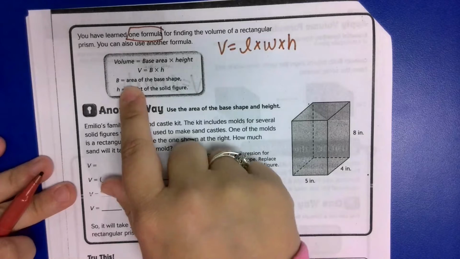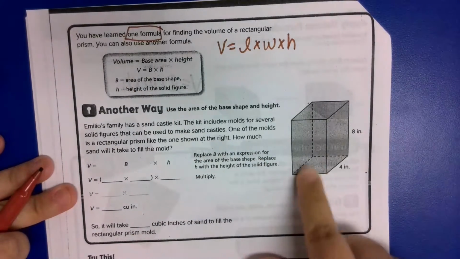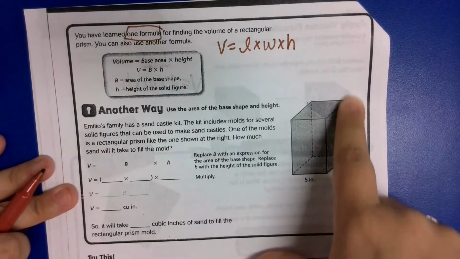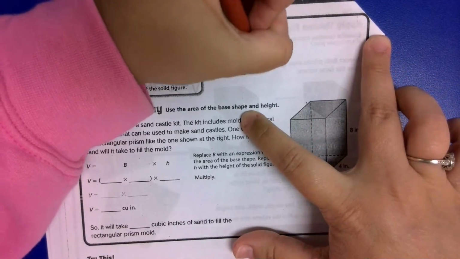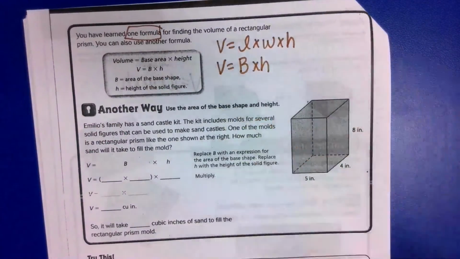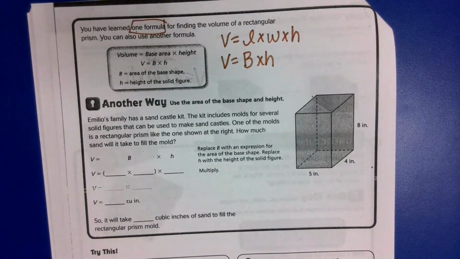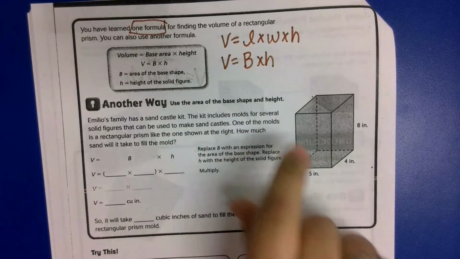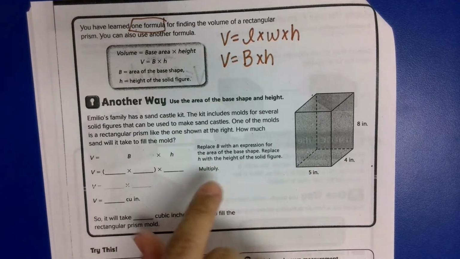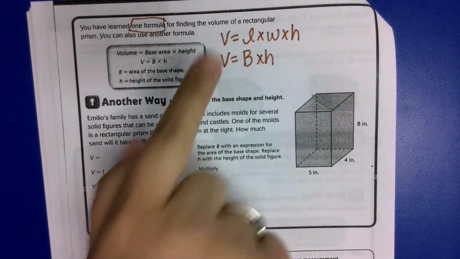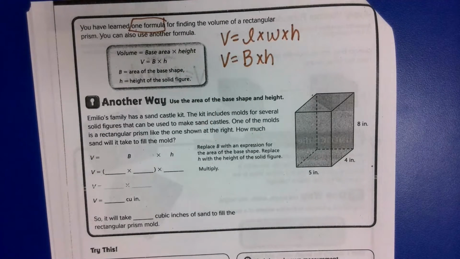So the base means the area of the base shape times the height. So V equals B times H. And really, they mean the same thing because you're going to have to know the dimensions for the area either way. But you will see both of those formulas.